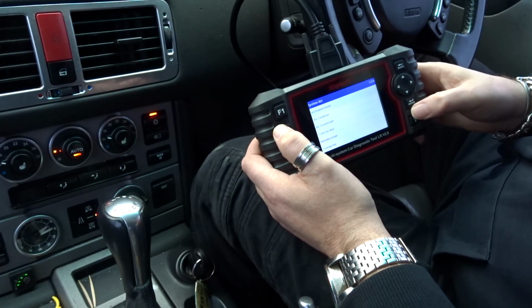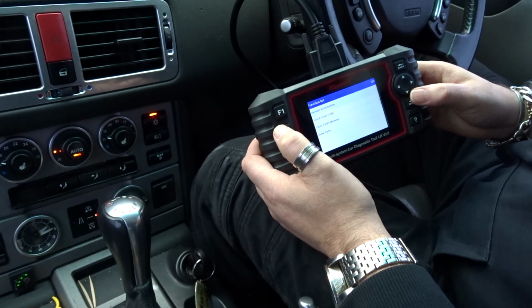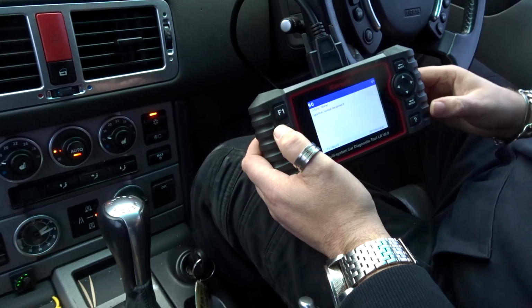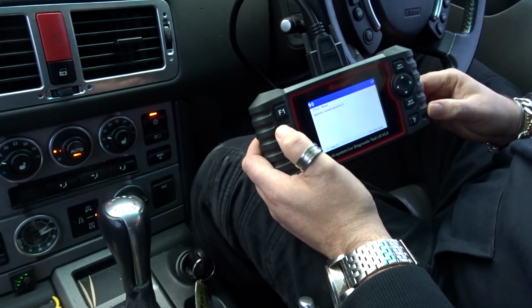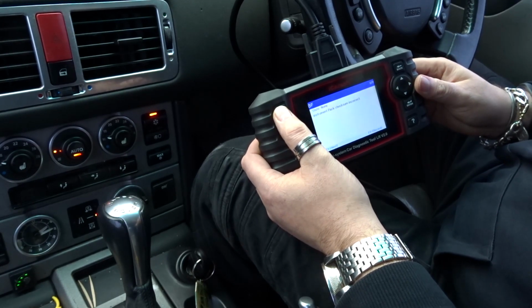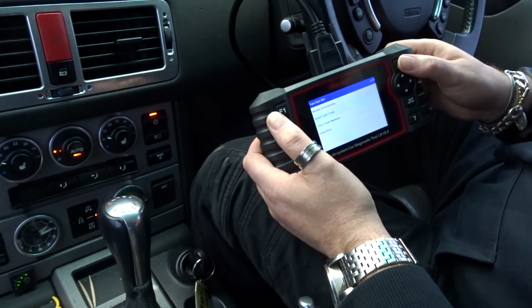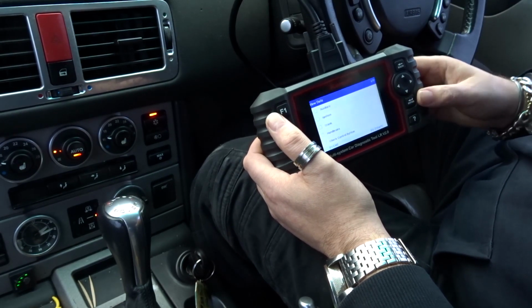What else we got? Instrumentation. So this will read the instrument pack. Ignition sense incorrect. Oh, you'll always get that. An instrument pack check something incorrect. You'll always get that as well. They're always there. View data.